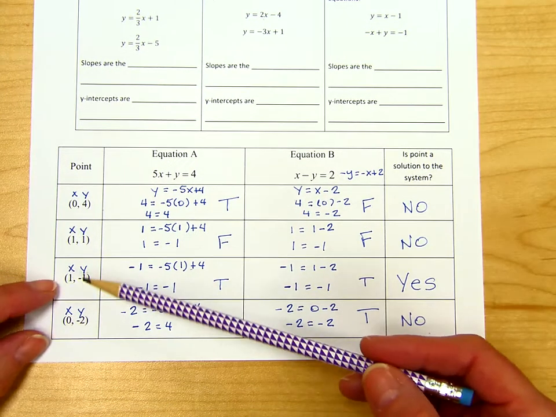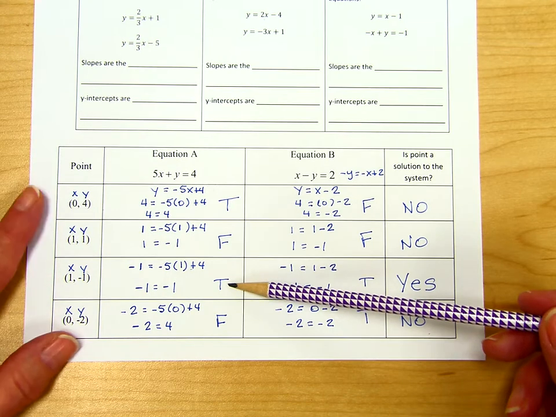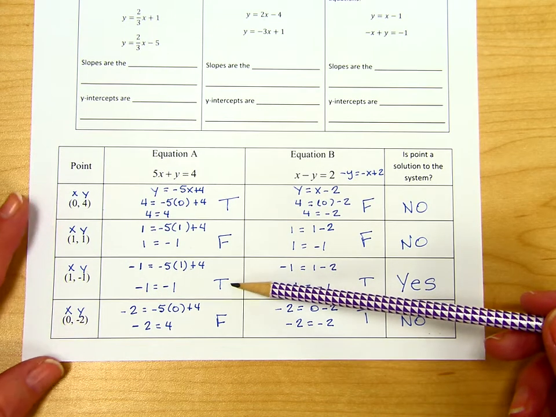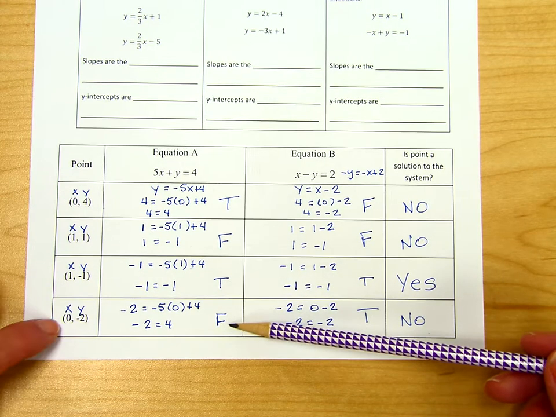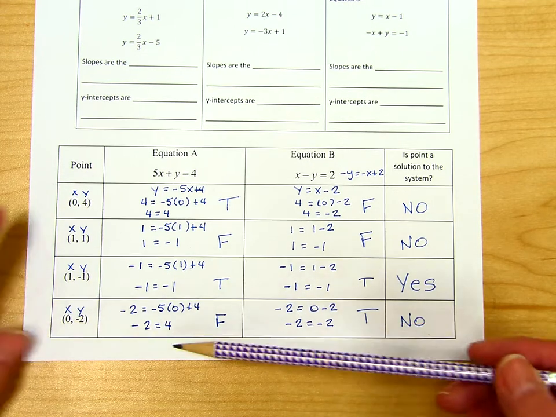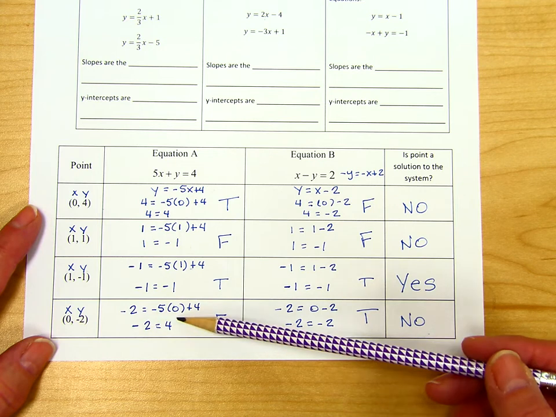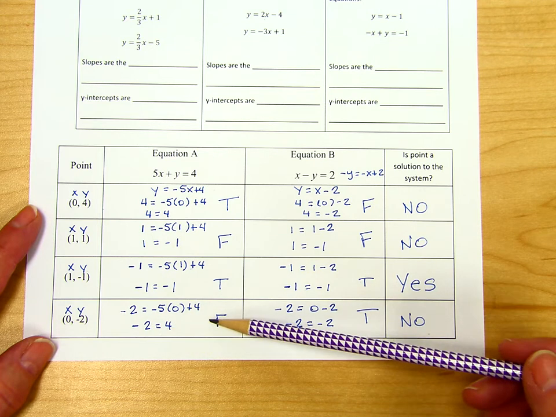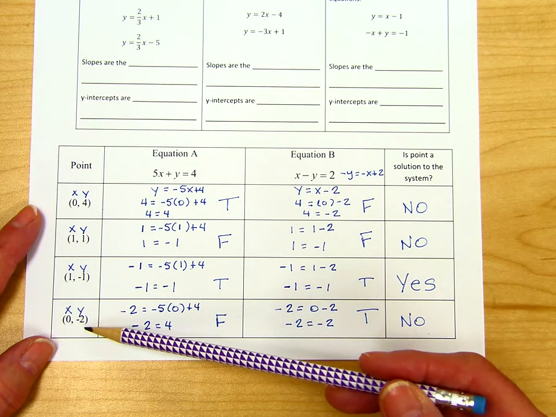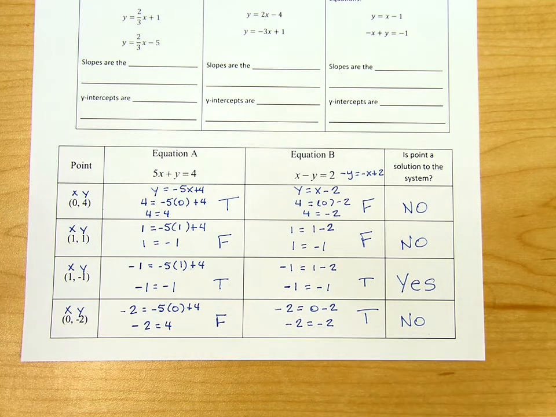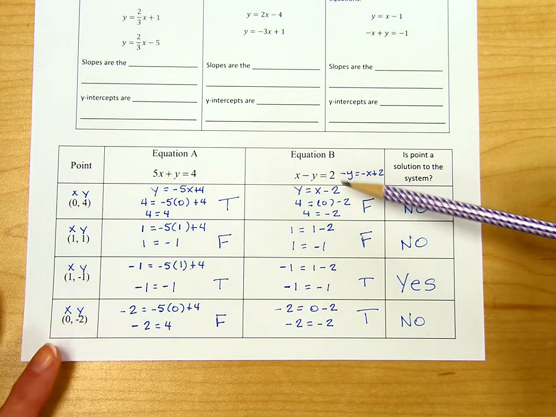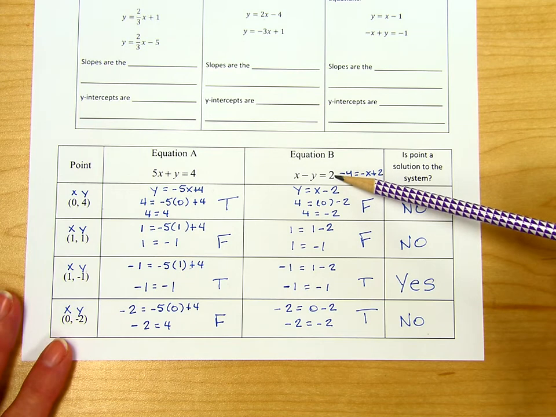This third point, 1, -1, is a solution. It is on the line, so this is true. And then 0, -2 is not a solution because -2 does not equal 4. When you do the substitution, this has to be a true statement in order for this to be a solution to the equation. So then we have the second equation, x minus y equals 2.